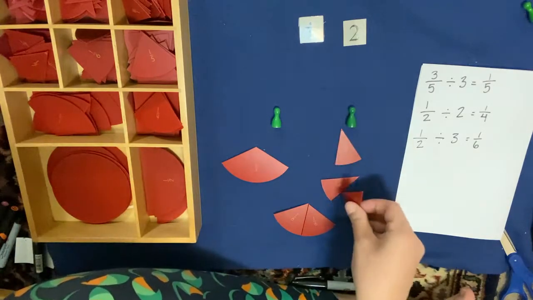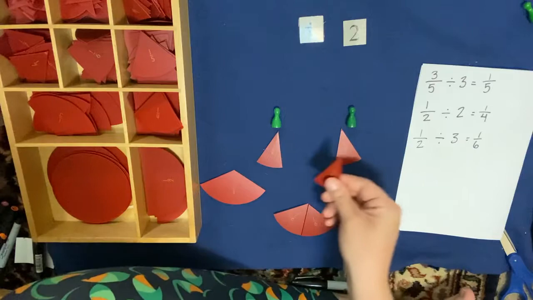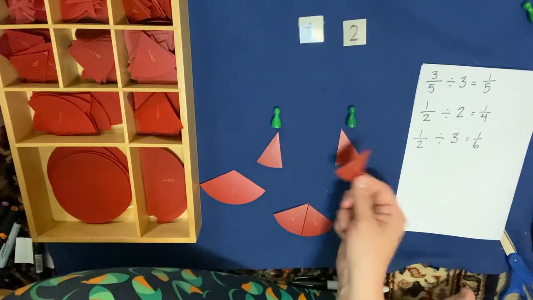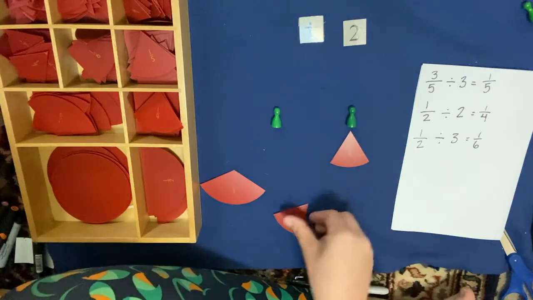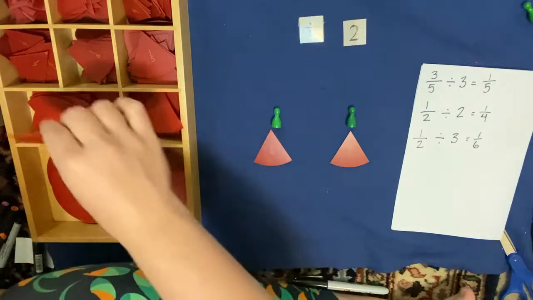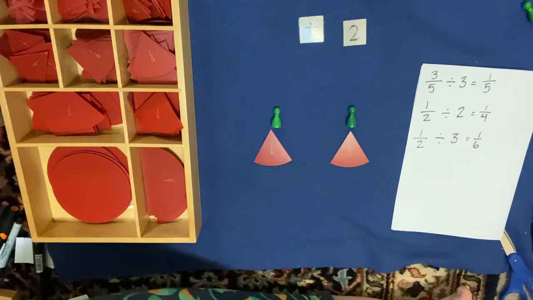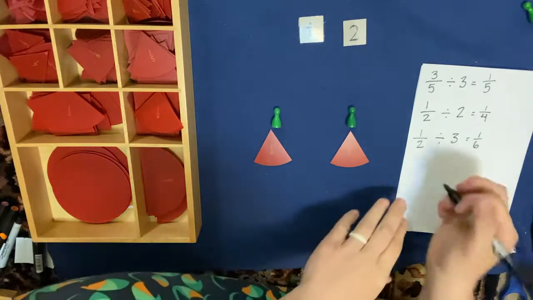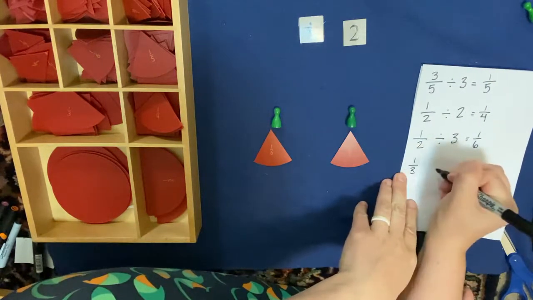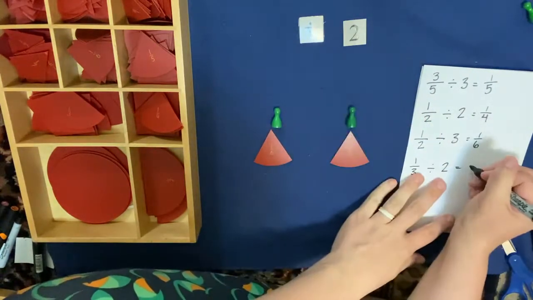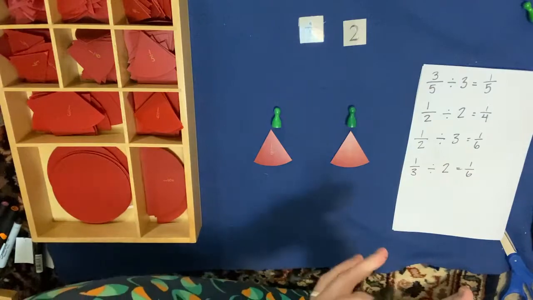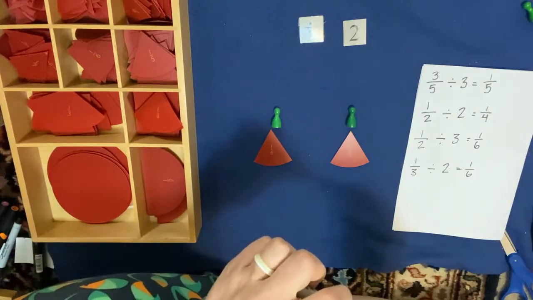Now we know it can't be 9ths because it wouldn't be fair, right? We can't do anything with this. But with 6ths, we can exchange for 2/6, and then it's fair and equal. So 1/3 divided by 2 equals, how much did 1 Skittle get? 1/6. Oh, look at that. Got the same answer twice in a row.